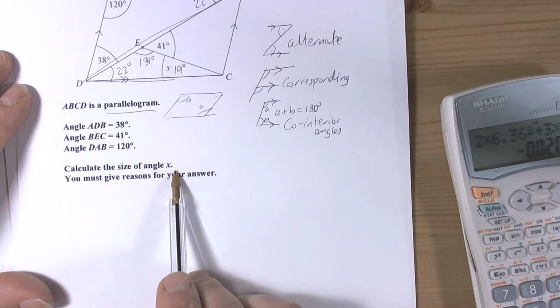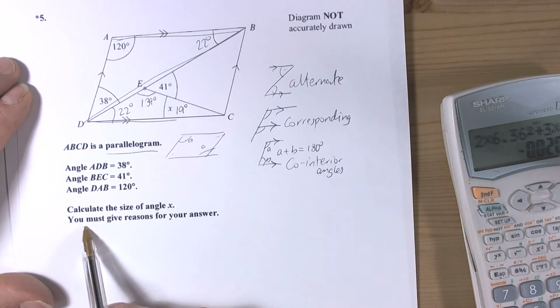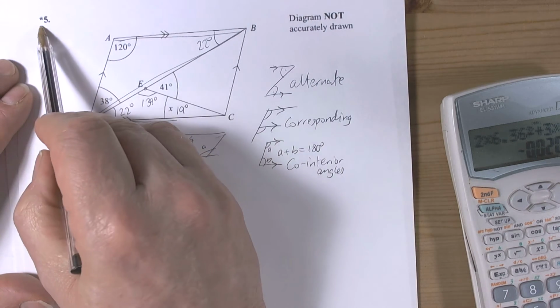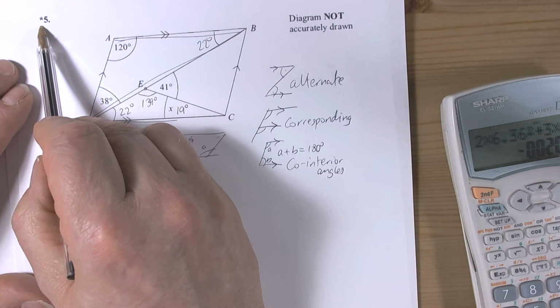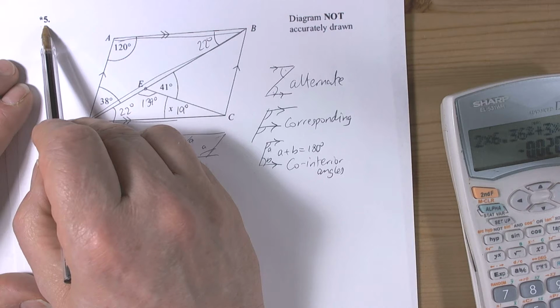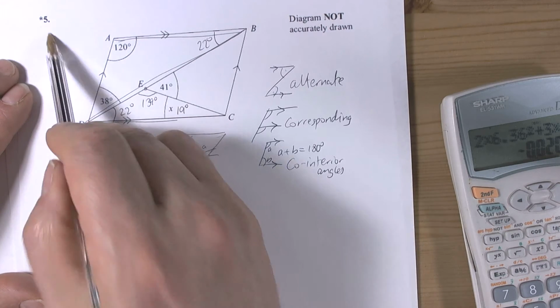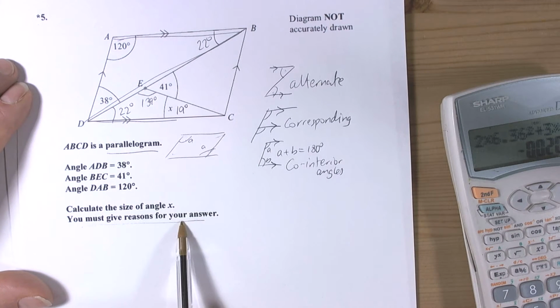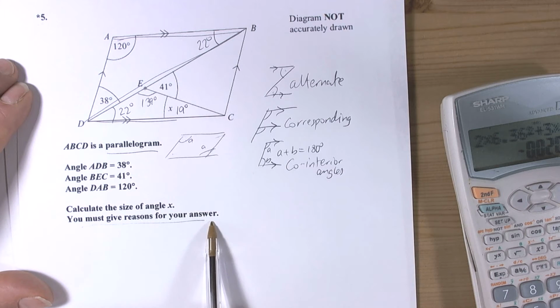It does say calculate the size of angle X, but it does make it clear by also having the star at the front of the question. Remember, that means quality of written communication, so it's really important that you go through and explain every reason why you chose. And it also reminds you here to give reasons for your answers.